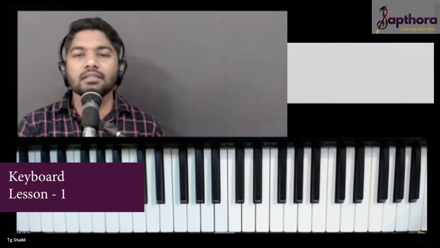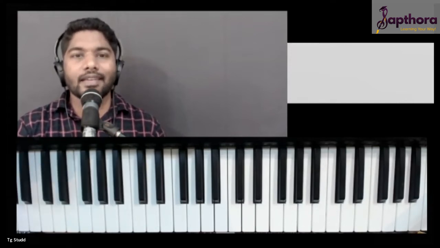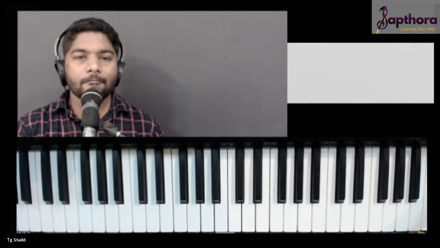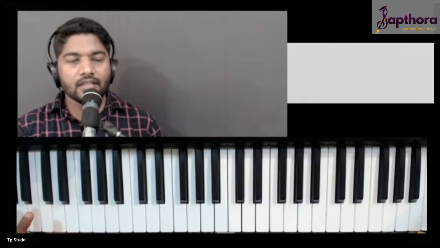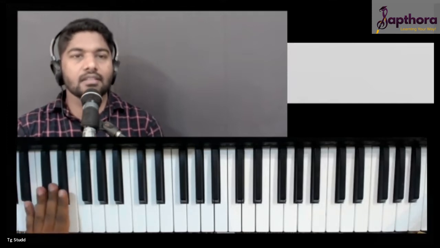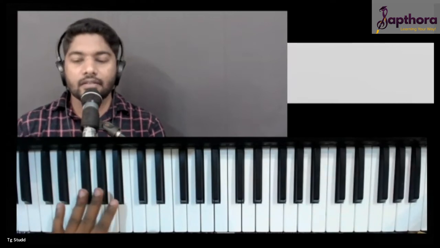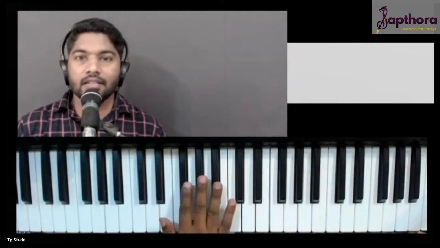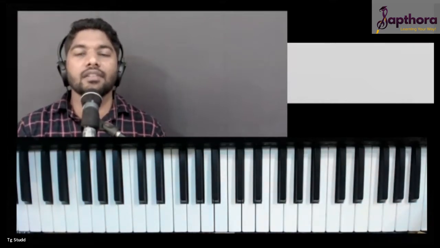This is session 1, and first we are going to identify the keys. On the keyboard, we always see 2 sets of black keys, then 3 sets of black keys, then 2 sets, then 3 sets. 2, 3, 2, 3. This is the pattern that is available on every keyboard and piano.